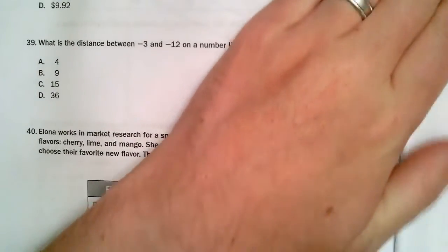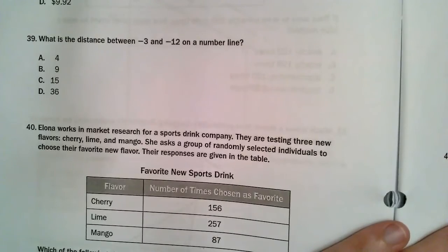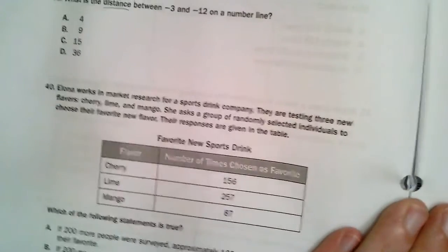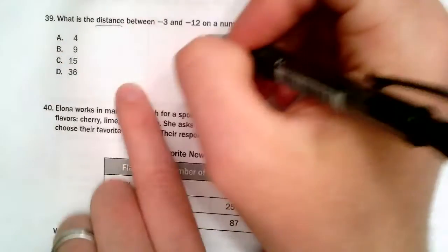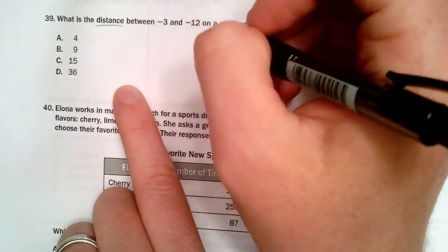And our last problem for this video is number 39. And it says, what is the distance between negative 3 and negative 12 on the number line? Okay, so distance, you're going to represent how far it is apart. So you can subtract these two numbers here, or you can show it on the number line.